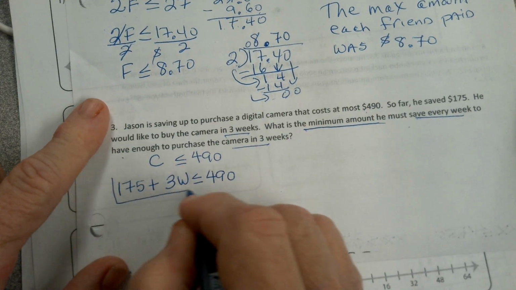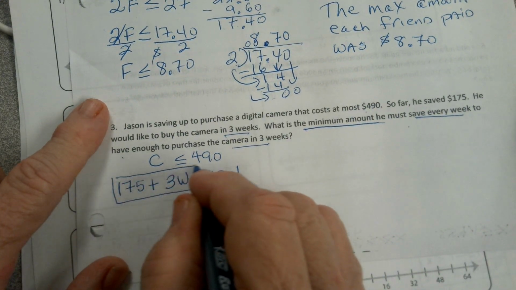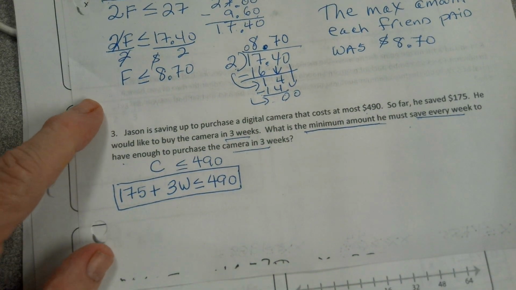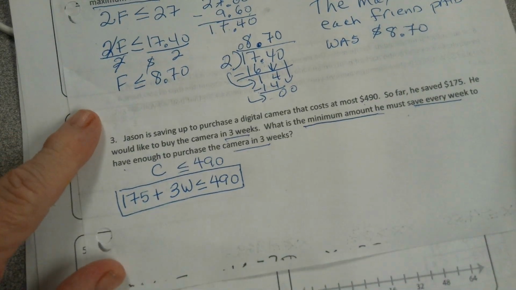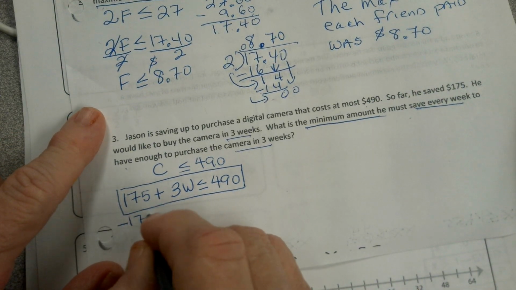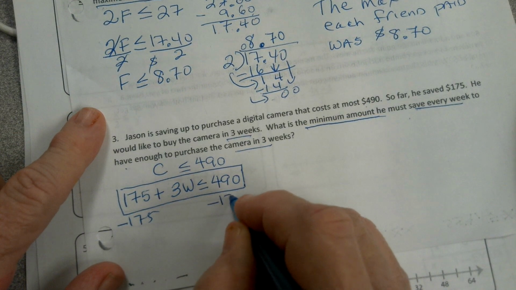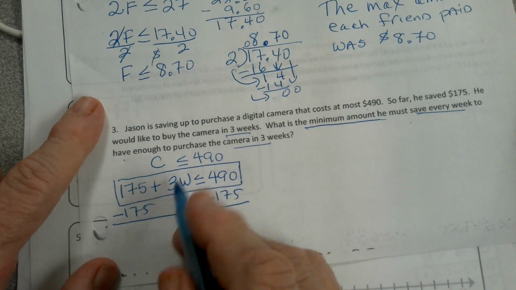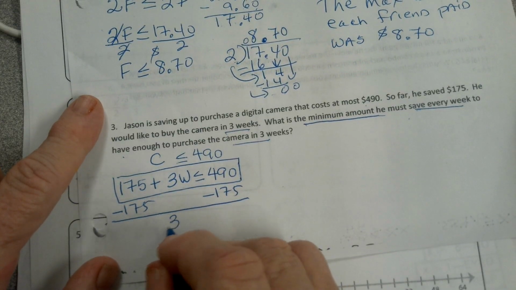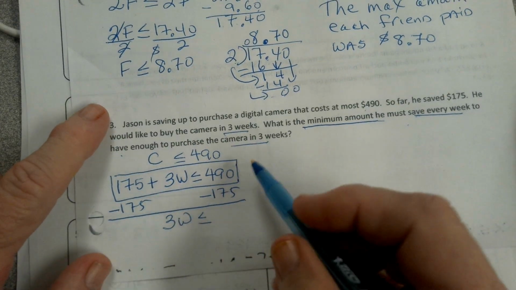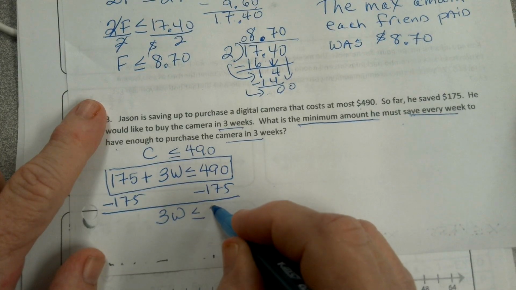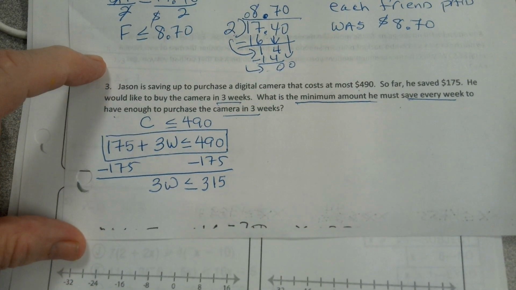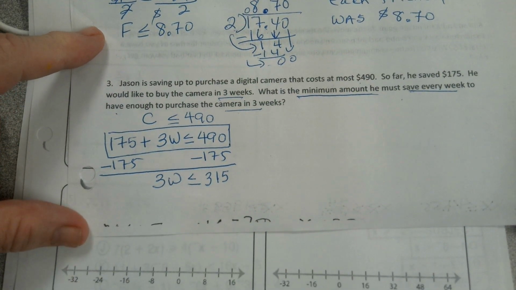And so this is my inequality. And now we can go ahead and start solving. What should I get rid of first? The 175. So minus 175, minus 175, and don't cross anything out in that. So what's left is 3W is less than or equal to 315. Okay. And then how do I get rid of the 3?